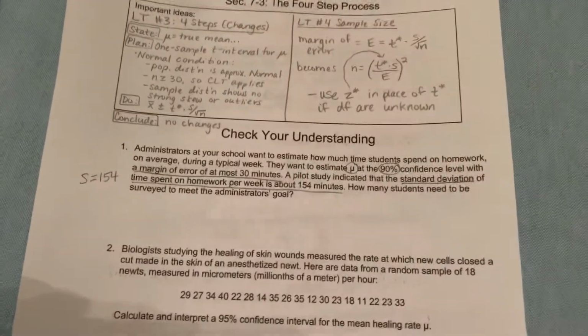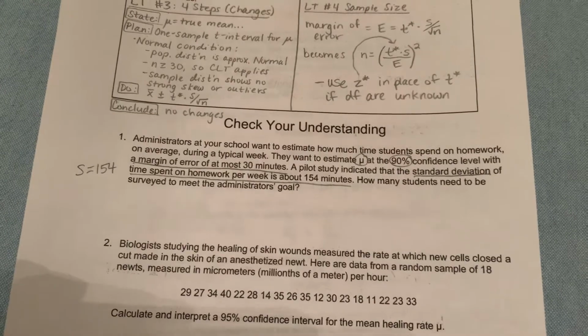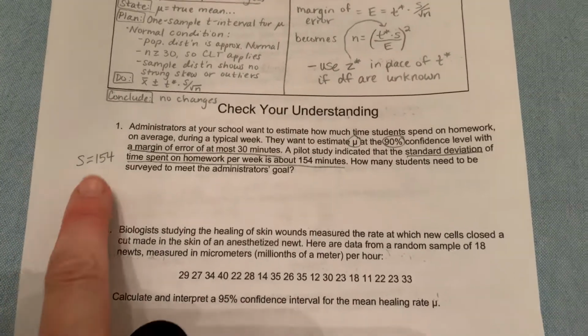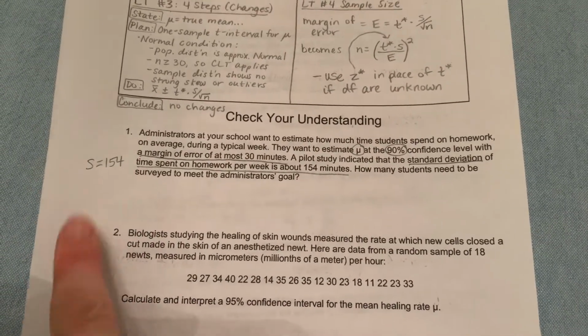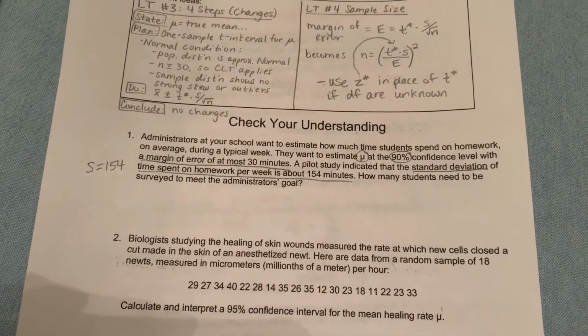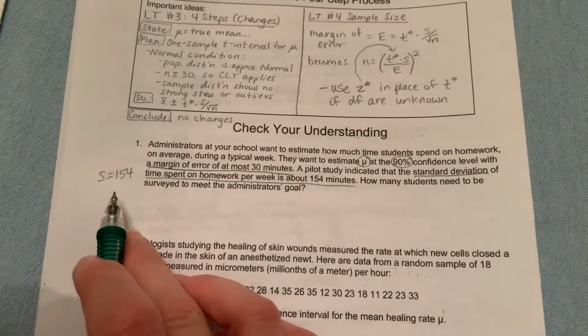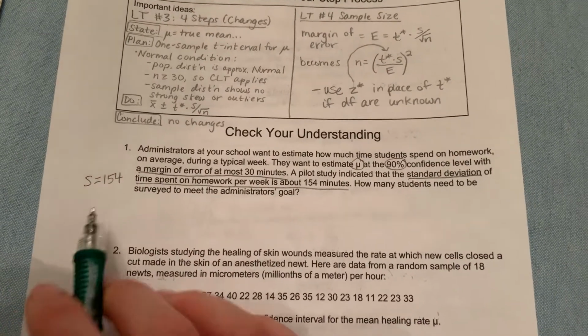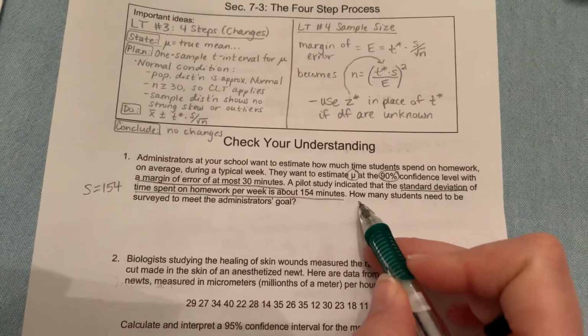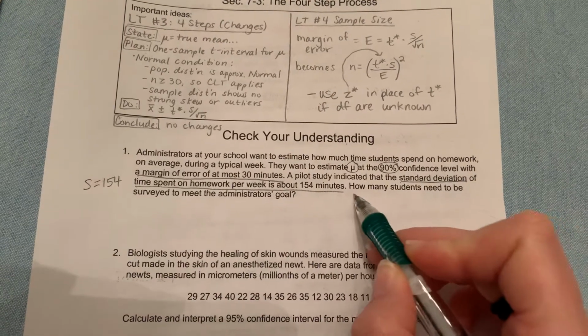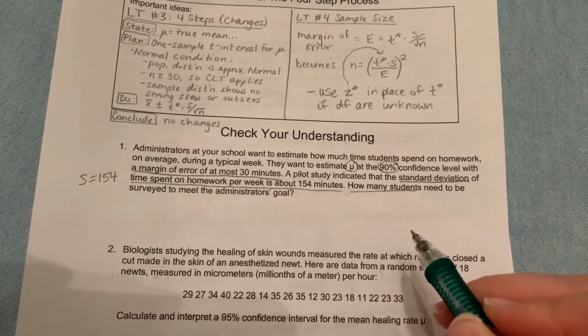Your book discusses some other options, if you know the standard deviation, which isn't very common, or if you have a pilot study to estimate it with, or they list one other option. I'm not even going to get into it. Our problems will give you a guess for, or an estimate for the standard deviation. Okay, so then it says how many students need to be surveyed? How many students? What is N going to be?